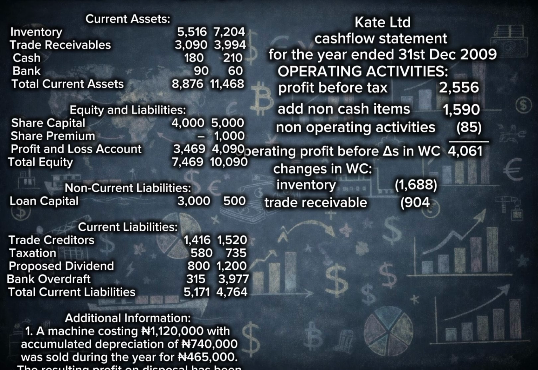If we include them in working capital changes, we will simply be counting cash twice, and that will be double counting. Next are the current liabilities. Trade creditors. Comparing the figures of 2009 and 2008, we can see that there is an increase of 104,000 naira. Since an increase in trade creditors means we did not pay our suppliers, cash remained in the business and we will add it back to cash flow.